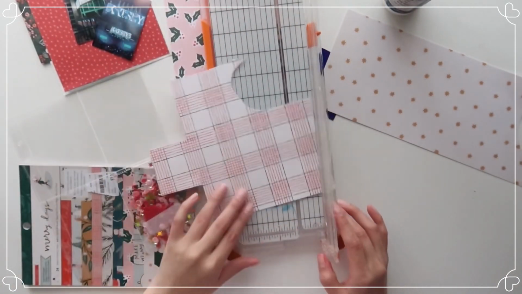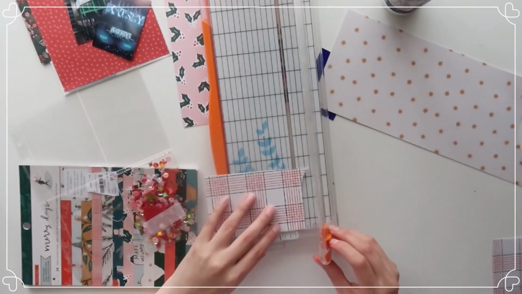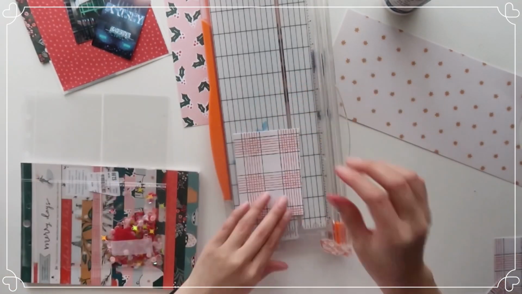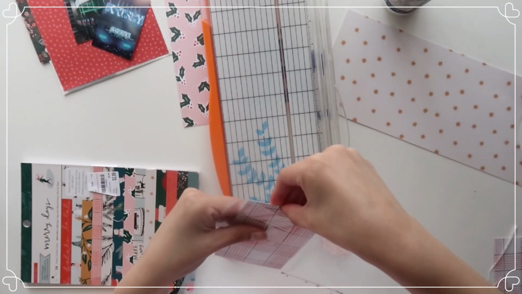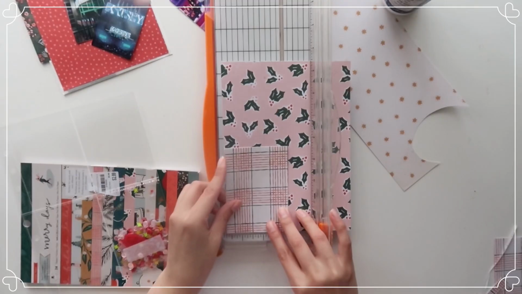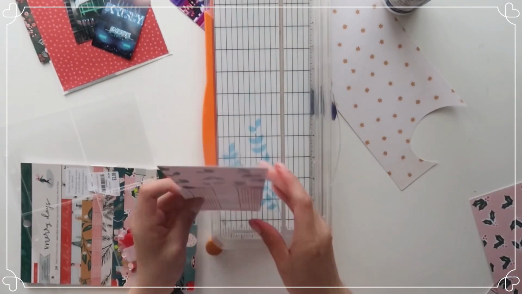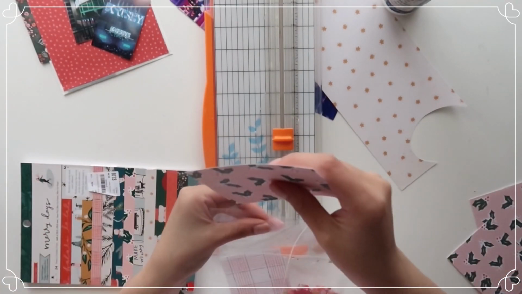So I went with these 3 different patterns for my pockets. So I'm just cutting them down to size, and I'm making sure it actually fits in the pocket before I start embellishing and all of that. It was just a little too big, so I just cut it a little more. And now I can use it as a guide to cut my second pattern paper. And I'm going to be doing the same for my last pattern paper.